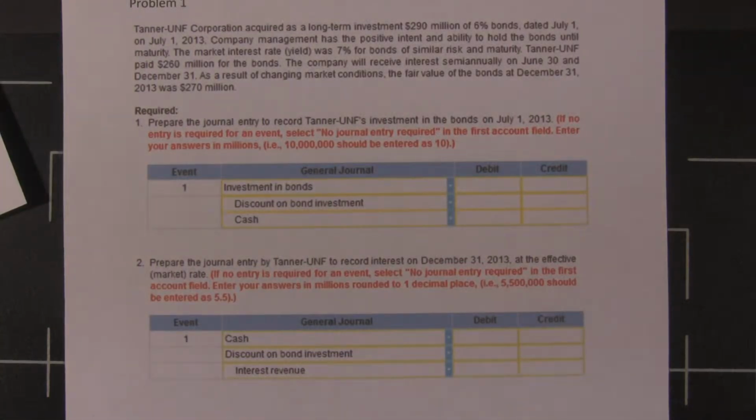Okay, Chapter 12, Problem 1. Let's take a look at this. And as always, let's make sure we know what we're talking about before we go any further.